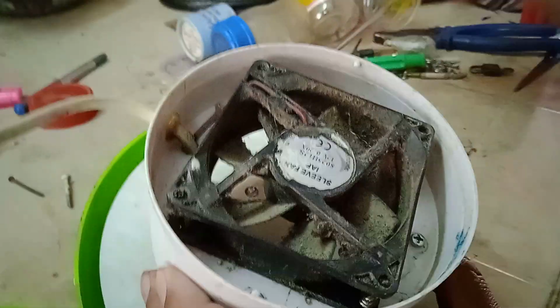Now let us open the second mosquito catcher. It is from another brand. Let us see what are the parts inside it. Afterwards we will see the third one also. So most of these mosquito catcher works with the same type of technology. So it is very easy to identify the problem.